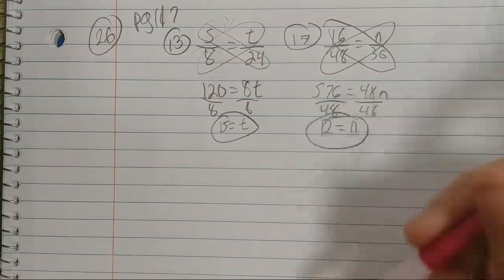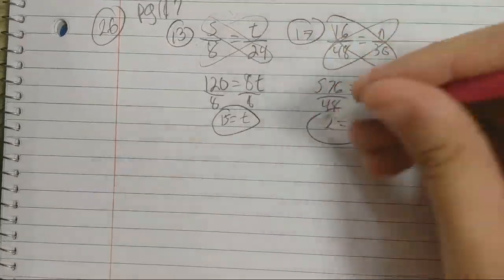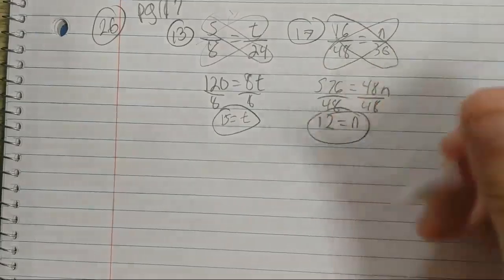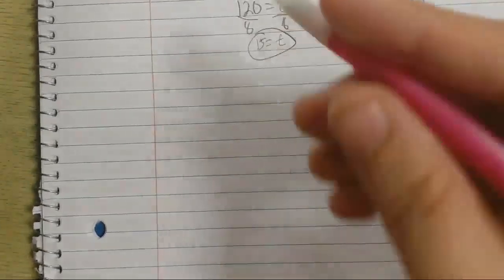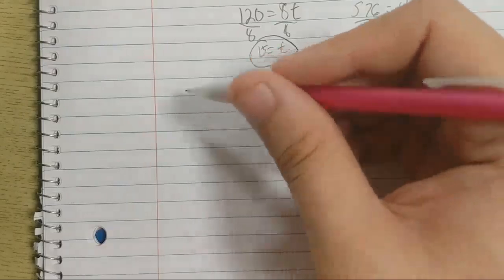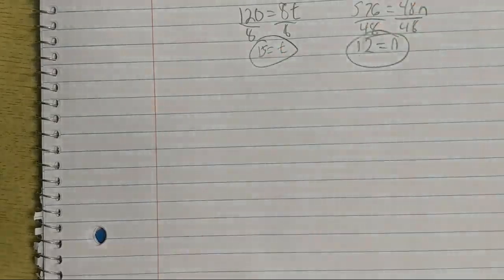So when we get 12 equals n, put a little more space, we're done. Now, what's really important, especially for your fifth period, guys, is going to be one where we actually have a whole expression on the other side.